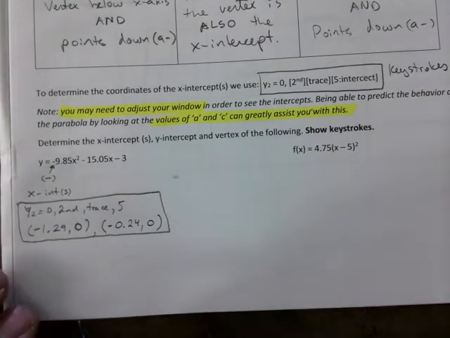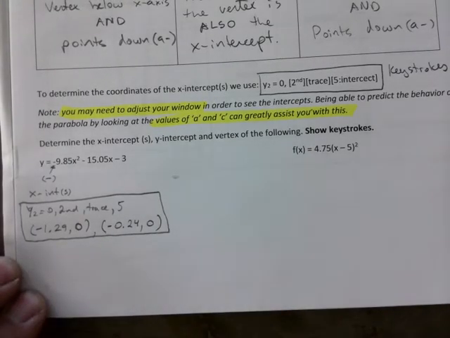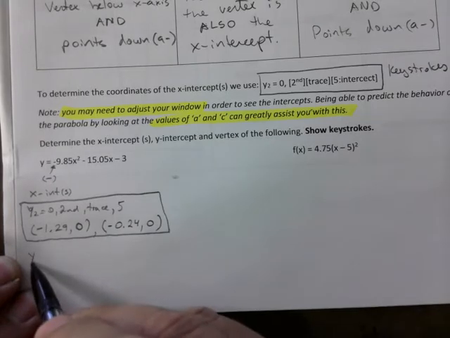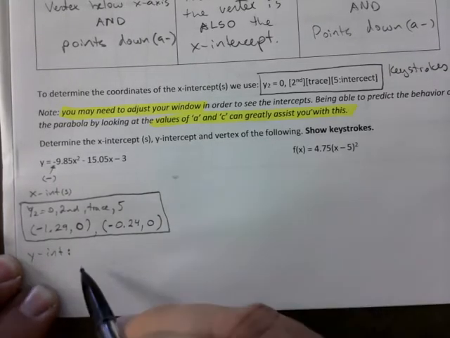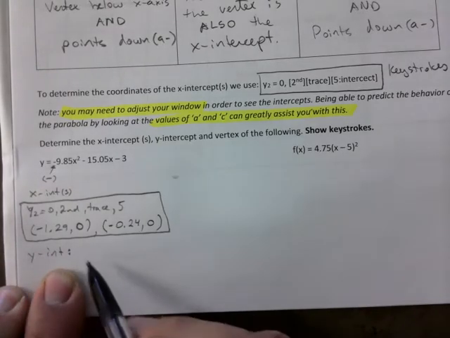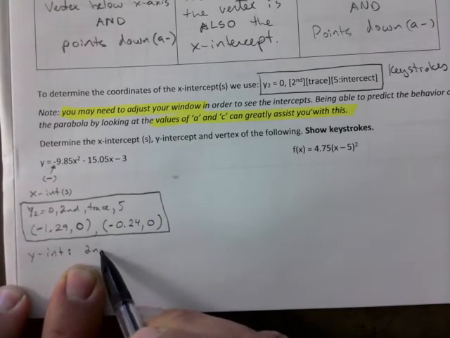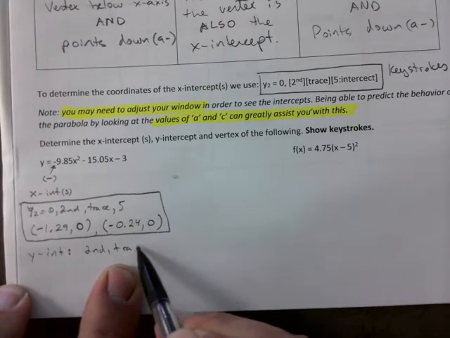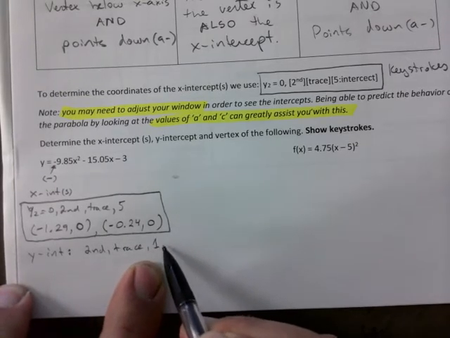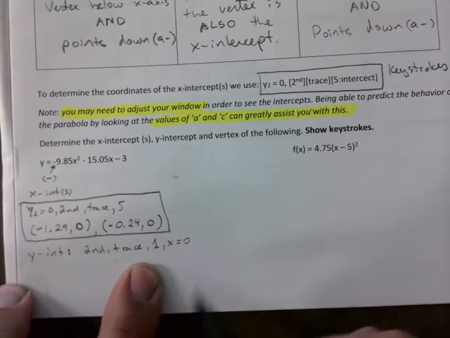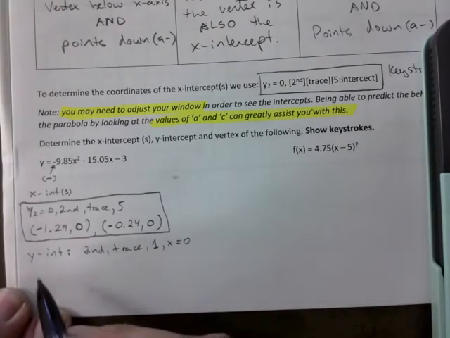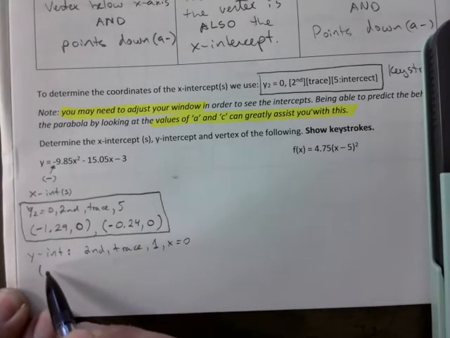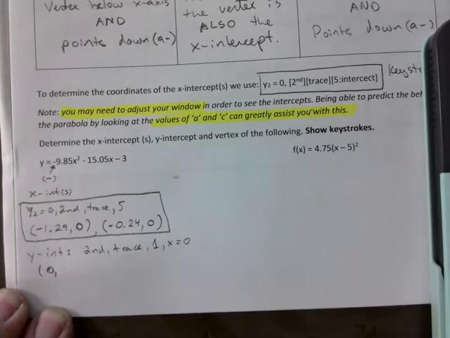It's asking for vertex next. So let's do, right? It doesn't matter, but actually it's asking for Y-intercepts. And I will give you the keystrokes for Y-intercept. You know this already, right? Second trace 1, x is equal to 0, because I know my Y-intercept will be at x equal to 0, and I'm going to figure out the number.